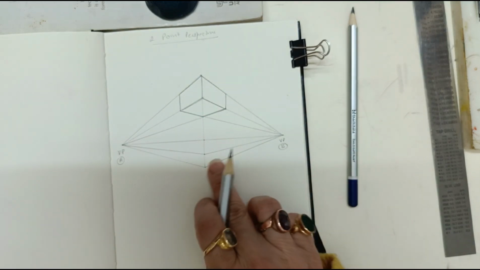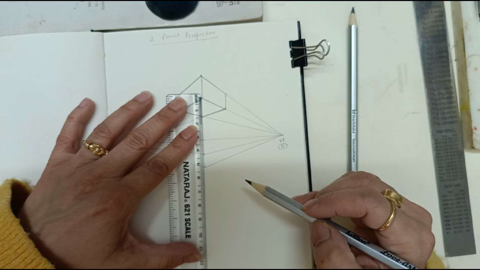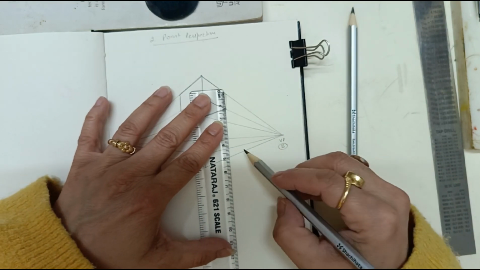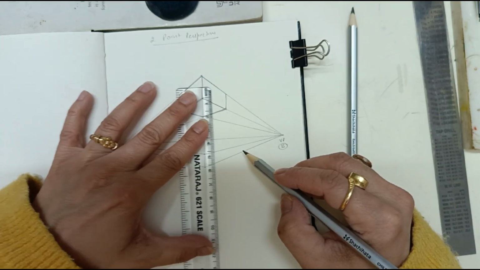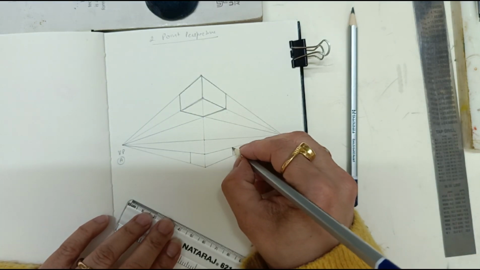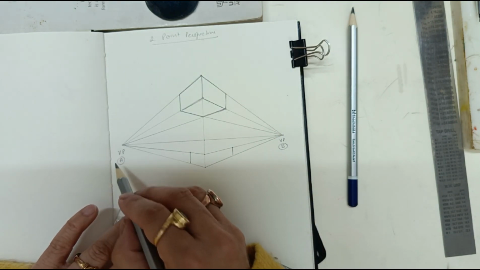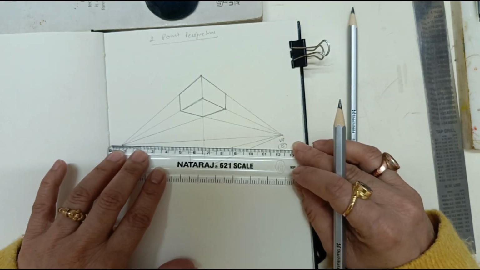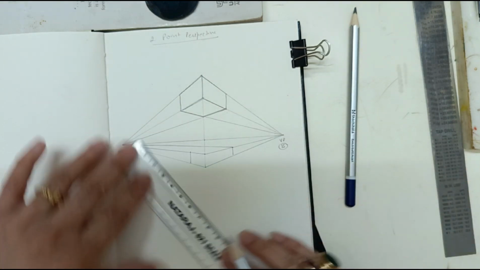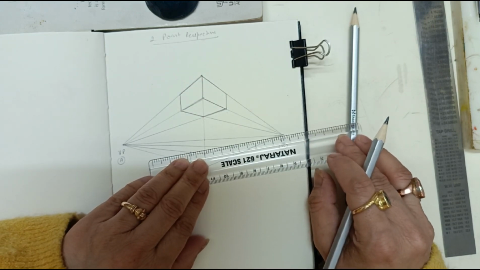And same like that, I'll decide the width of my box. So that should be parallel to this line. So I am doing like this, and from this side I will keep it a little bit long. Same we have to do, we'll get 2 points, this one and this one, and we have to join it with the opposite vanishing point. Like this point we have to join with A, and this point we have to join with B vanishing point.